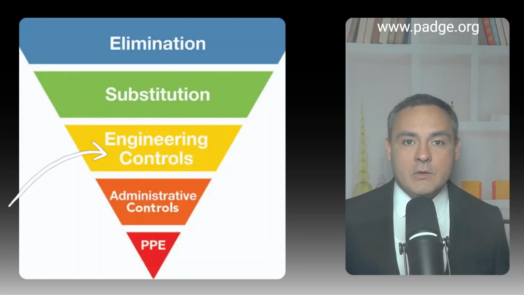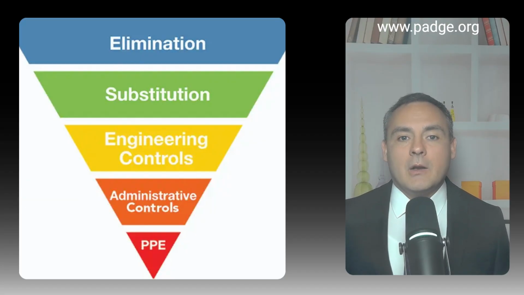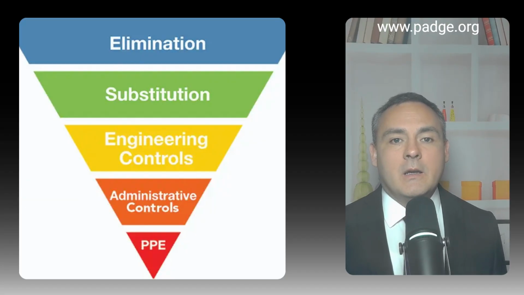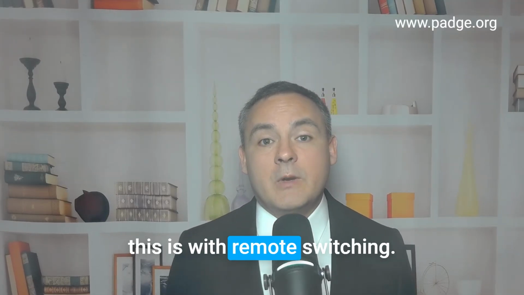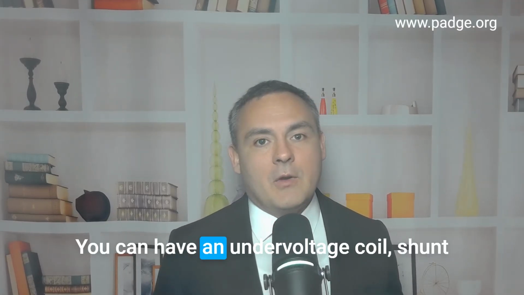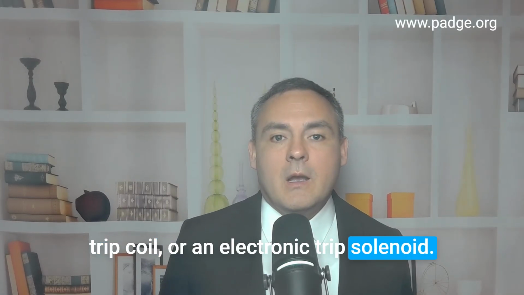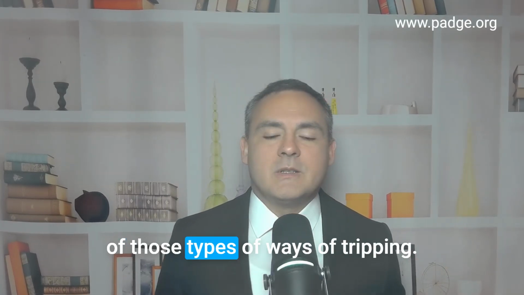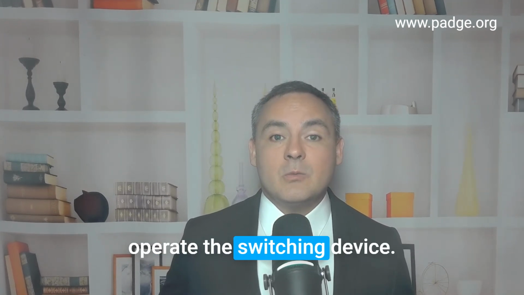So let's look at engineering controls first, because that falls into the higher tier category of OSHA's hierarchy of controls. Let's look at engineering control number one. One of the easiest ways to do this is with remote switching. You can have an undervoltage coil, shunt trip coil, or an electronic trip solenoid. There are pros and cons to each one of those types of ways of tripping. These enable you to remotely operate the switching device.